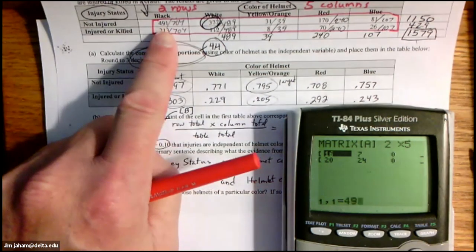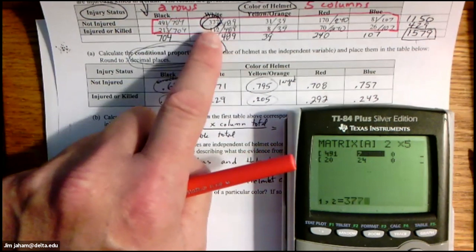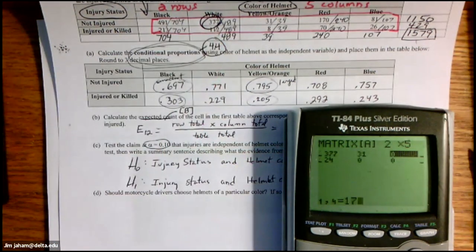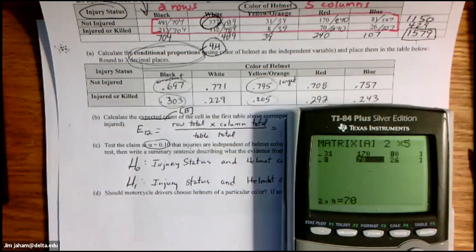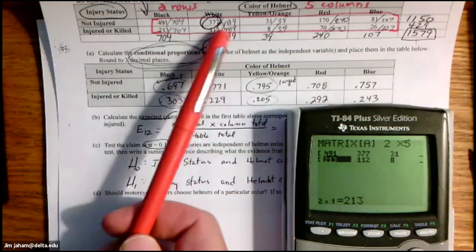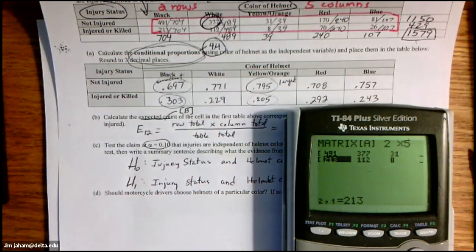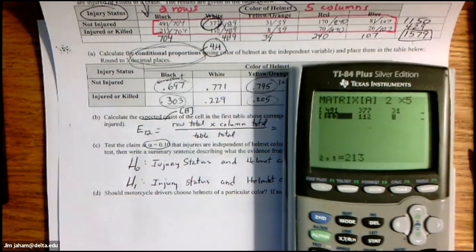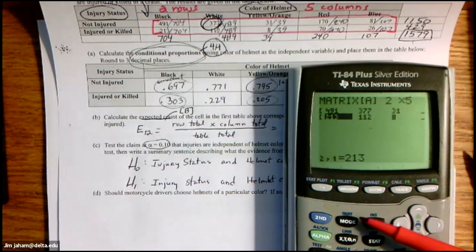All right, let's enter in row by row these 10 numbers: 491, 377, 31, 170, 81. When you hit enter, it comes back to the first row. 213, 112, 8, 70, and 26. Now, once you have all of those numbers entered in, you'll want to quit out of the matrix menu and go back to the home screen.